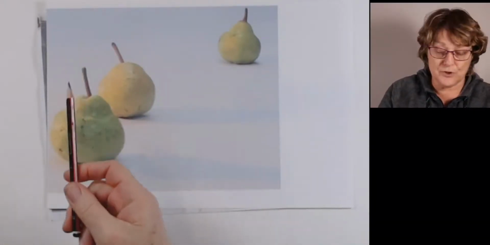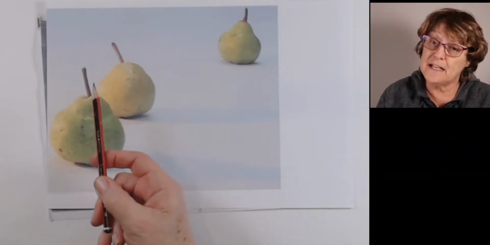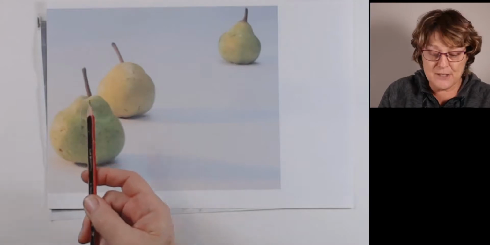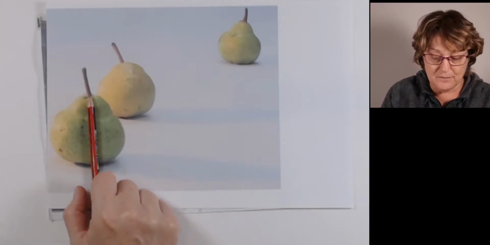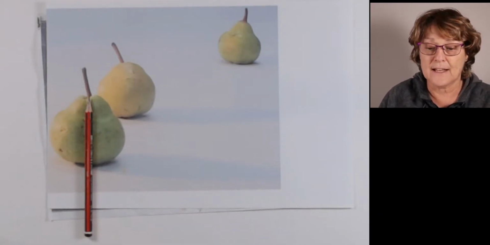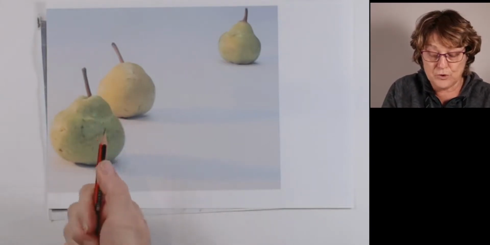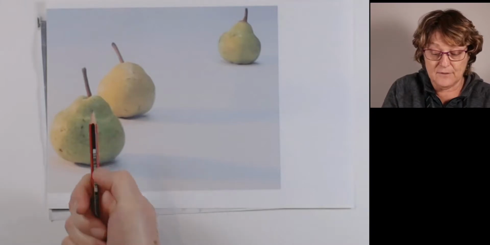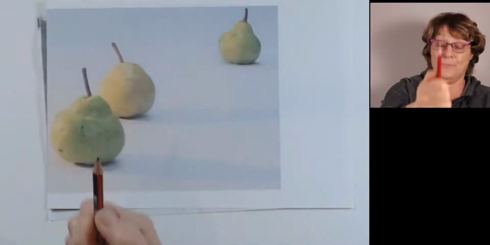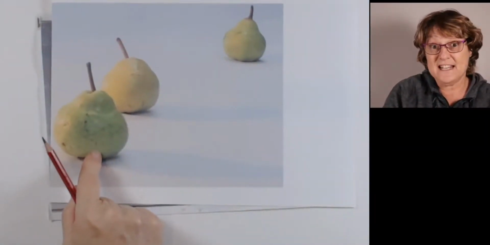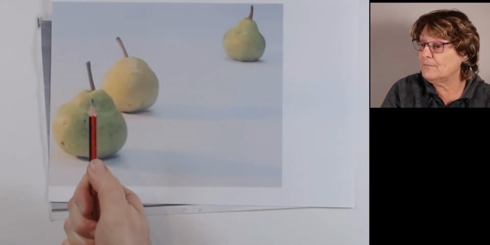Now, I know you've got a top-down camera, but the way I teach, if you've got my book or if you've seen other videos from me, can you imagine that this pencil is held vertically against something that's between you and the camera, but just pretend that these pears are in front of me and I'm measuring them with my pencil like that.